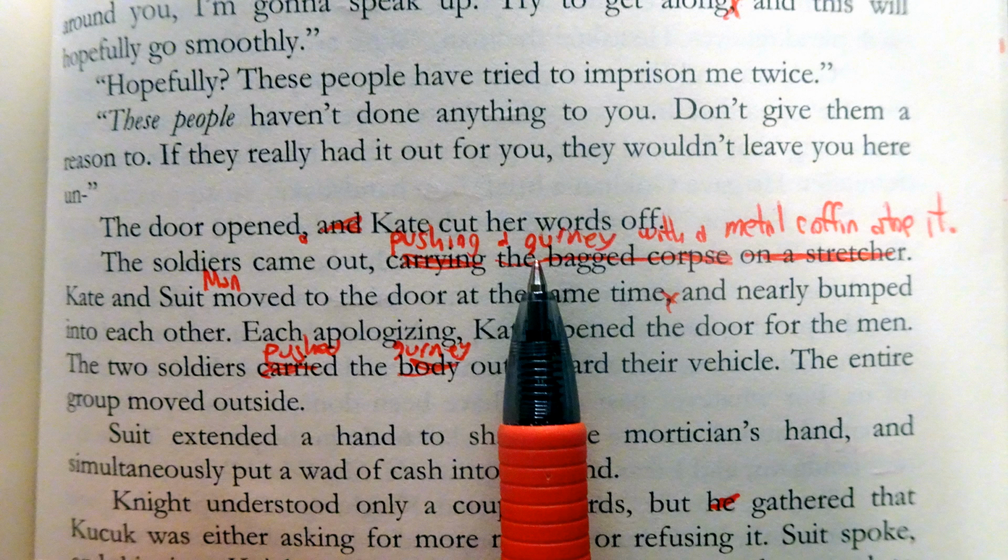But here in this part, it says the soldiers come out carrying the bagged corpse on a stretcher. I looked up how much a person actually weighs after they are embalmed, because I was wondering whether they would be lighter or heavier. I found out that when you're embalmed, you gain pretty much 150 pounds or so. So you would definitely be heavier. A 150 pound person probably weighs 300 pounds or more after they're embalmed.